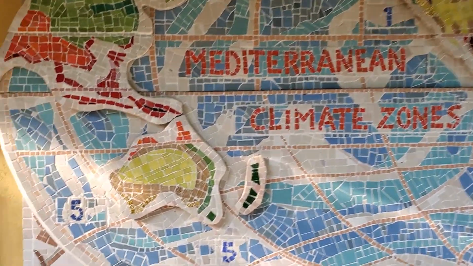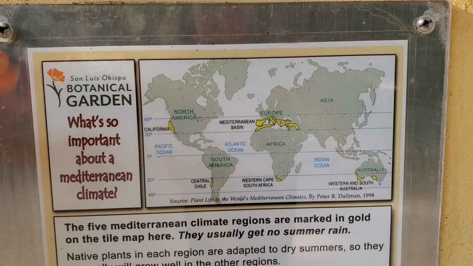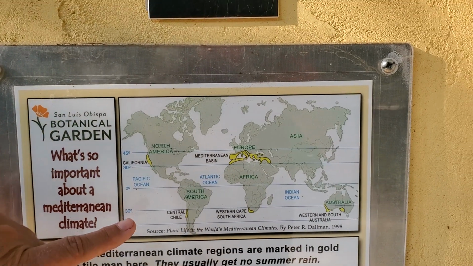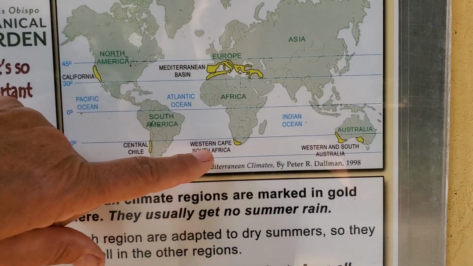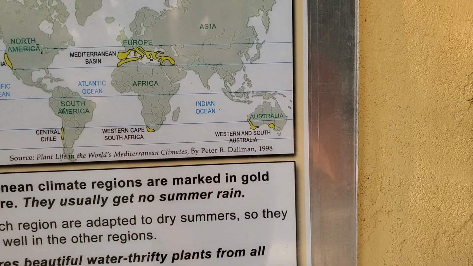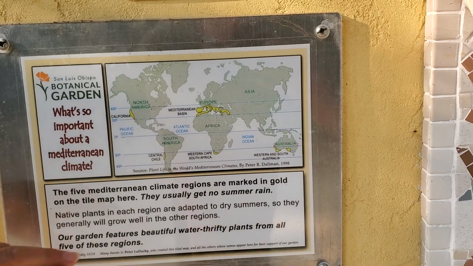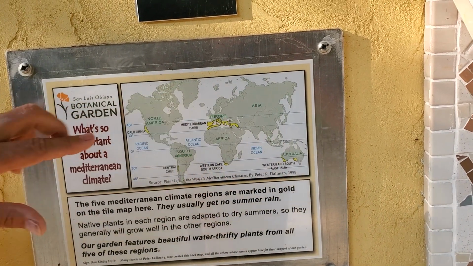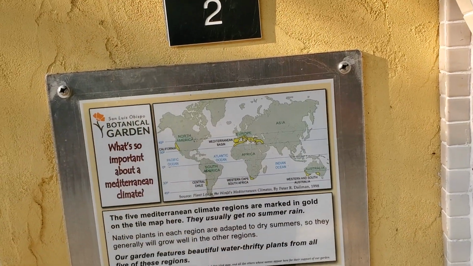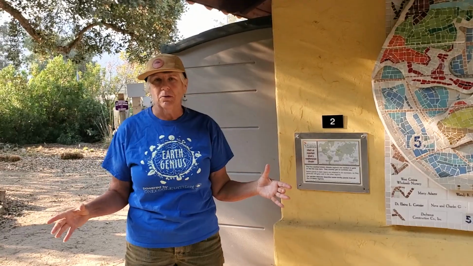We're going to show you right here on this map of the world that there's 5 Mediterranean climate zones: California, the Mediterranean Basin, Central Chile, the Cape of South Africa, and Western and South Australia. They all are in the same latitude lines, south of the equator and north of the equator. They're all on western seaboards or coastlines. Okay, so let's go and see some examples of native plants from different parts of the world.